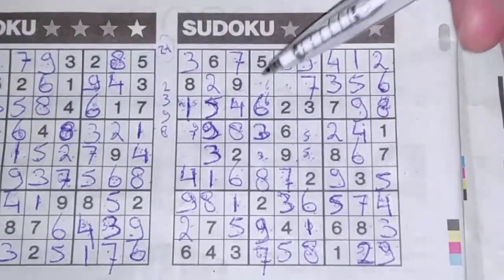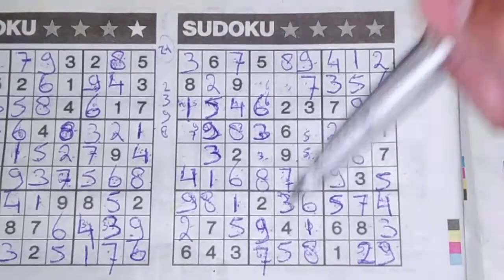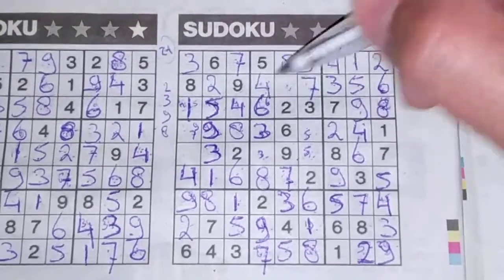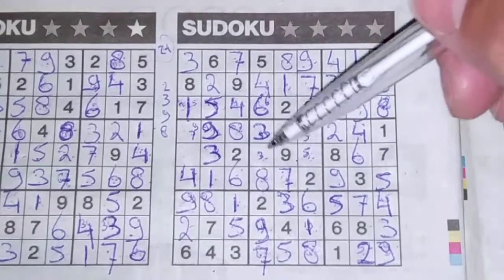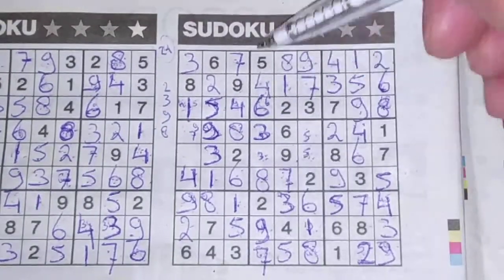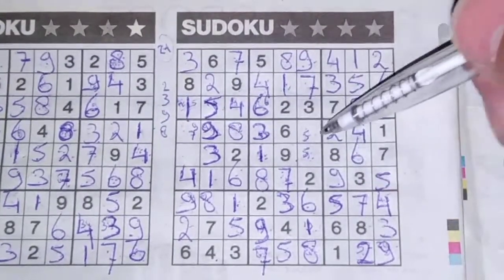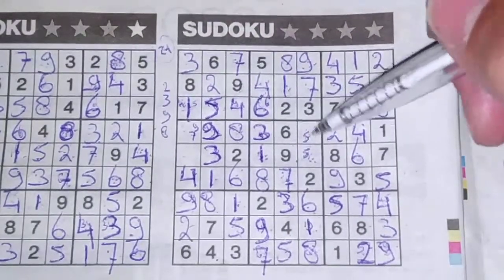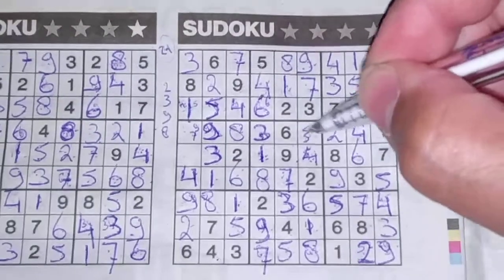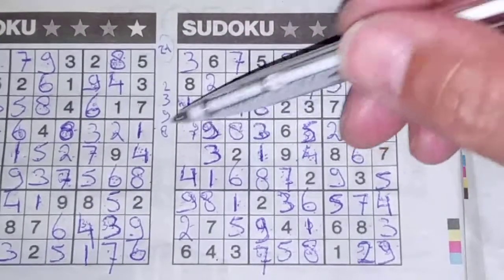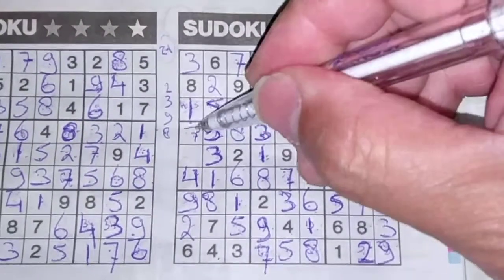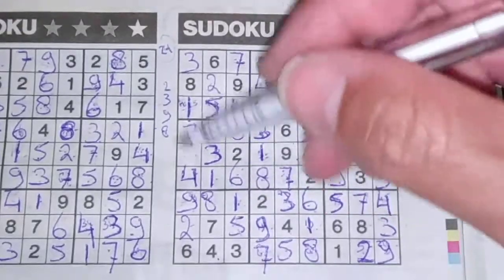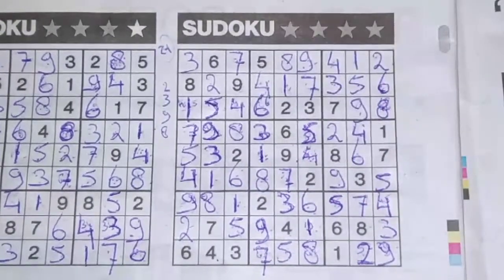2 numbers left, the 1 and the 4. We have a 4 here, no 4 there. 4 should be here, and a 1 goes there. 1 number left in this column for the number 1. 2 numbers left, the 5 and the 4. We have a 4 here, no 4 there. 4 should be here, the 5 goes there. 1 number left in this row for the number 7. 1 number left in this big square for the number 5.